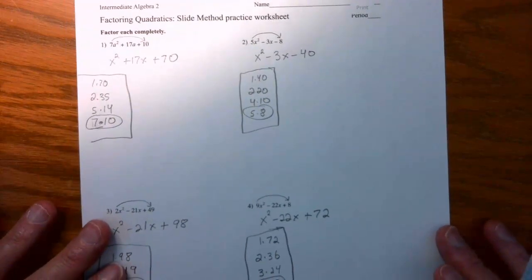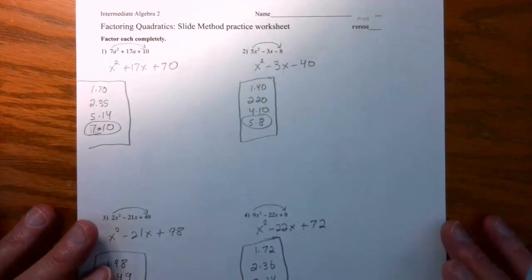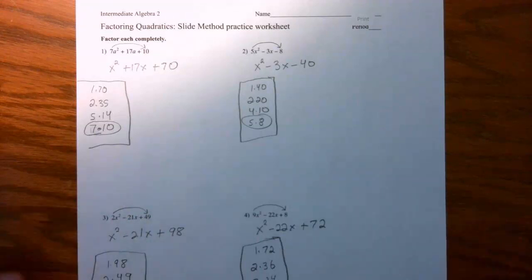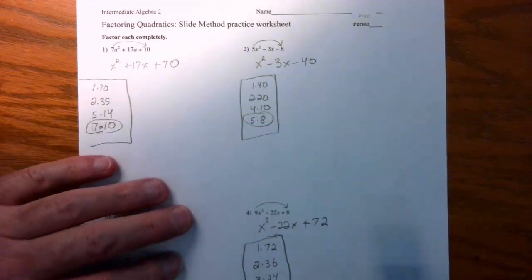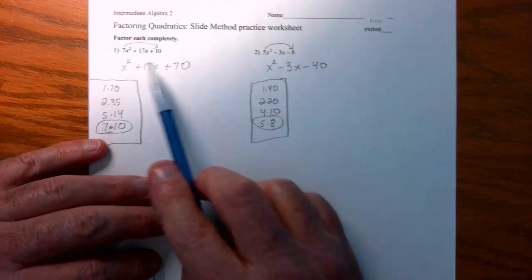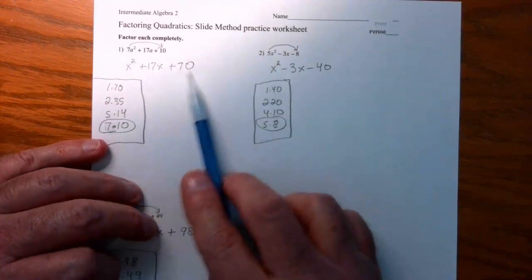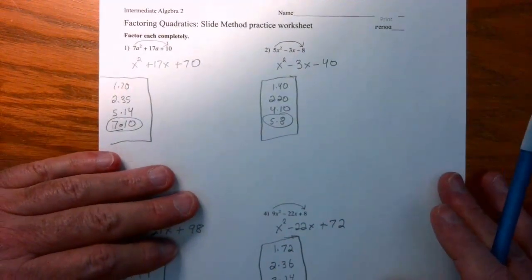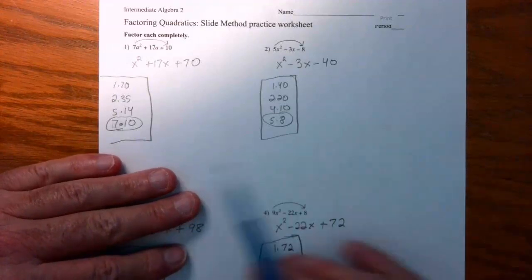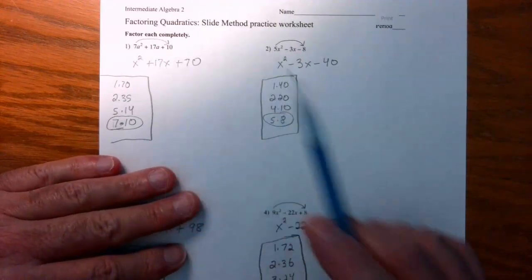Okay, hello everyone. Let's take a look at this worksheet and practice the slide method. This first one has the 7 in front of it. And guys, I know it says A here, but I just change them all to X. I just work with X's, okay? So every variable, no matter what it says, I just use X.